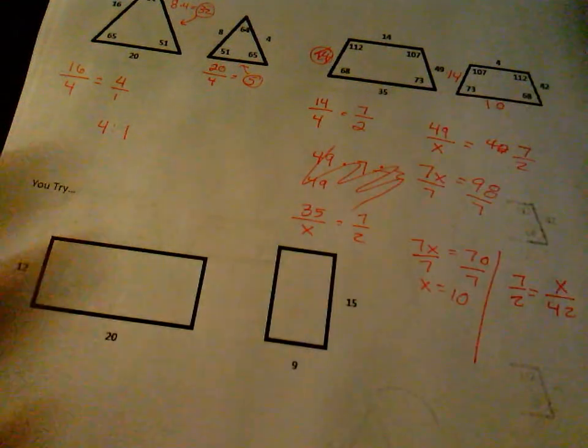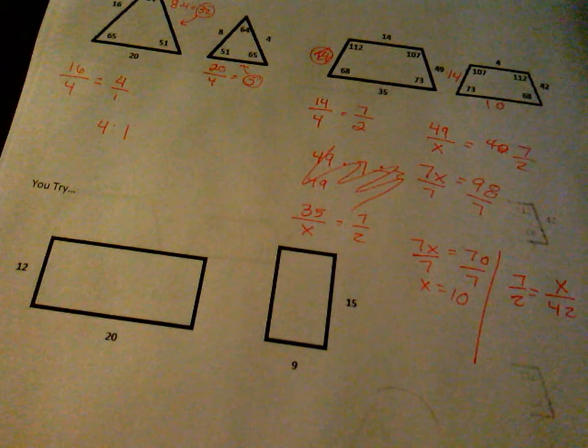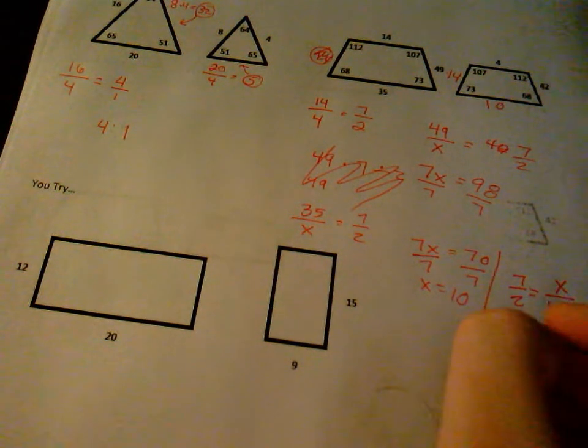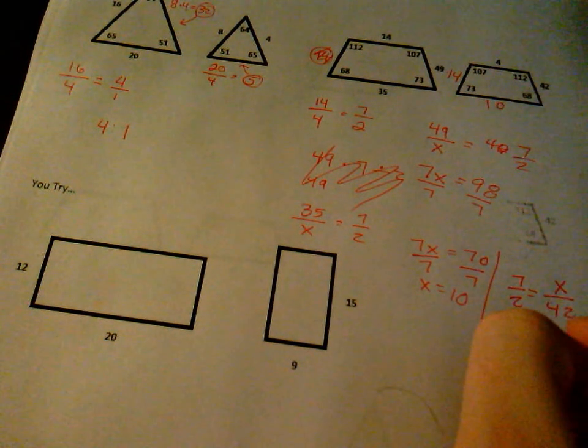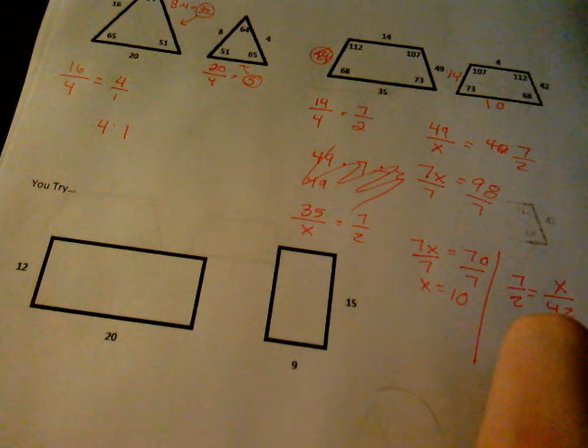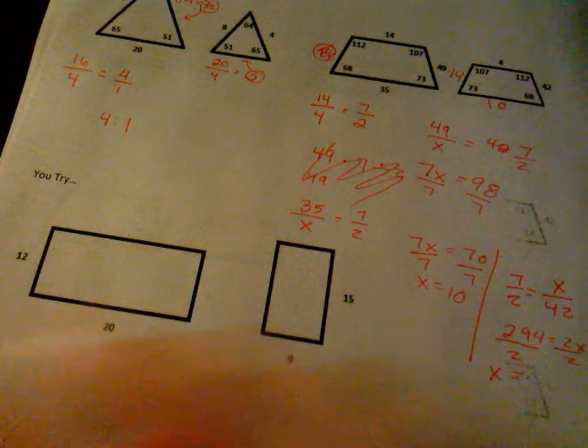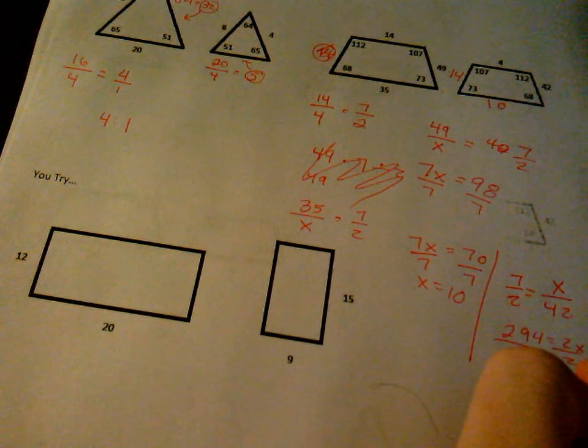Now we're going to multiply. 42 times 7 equals 294 equals 2x, and then we're going to divide by 2 again. So x gives us 147. So this side is 147.